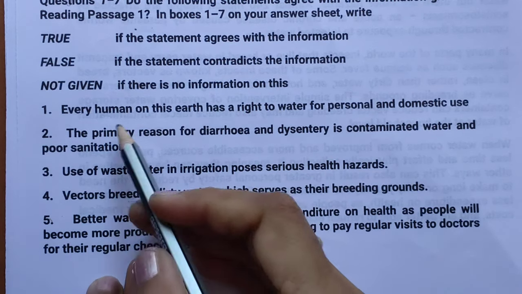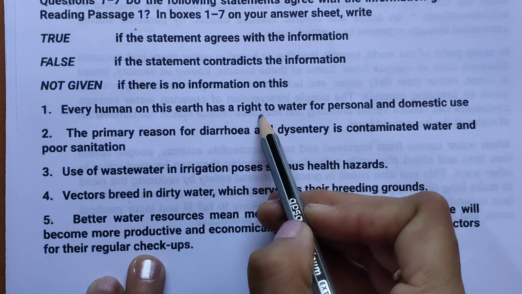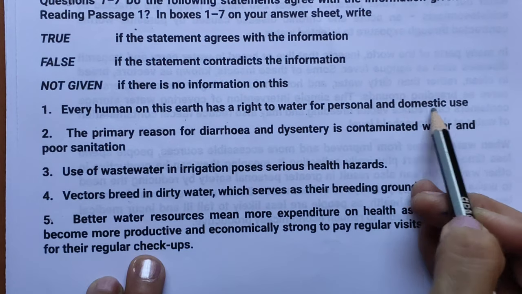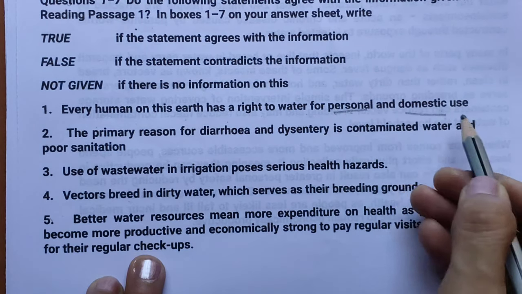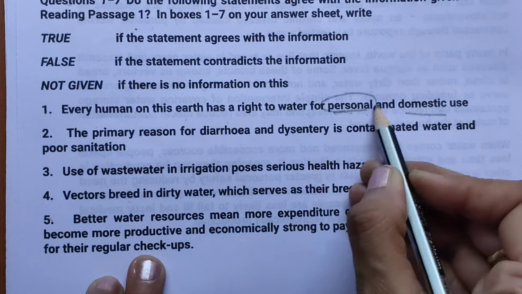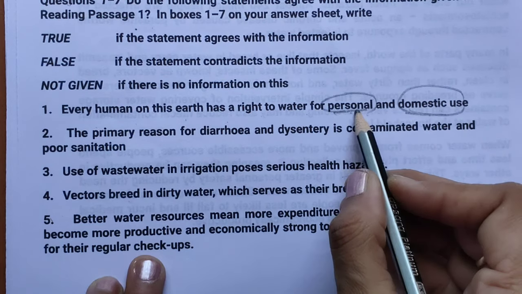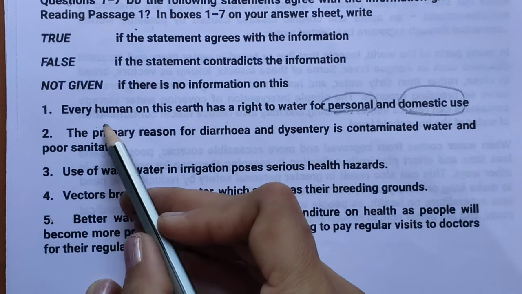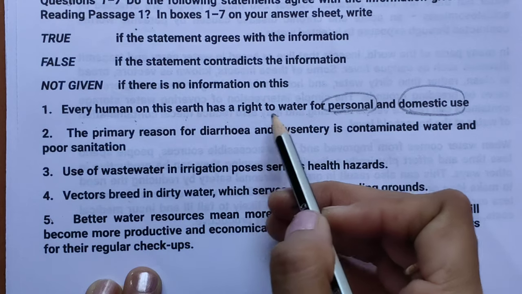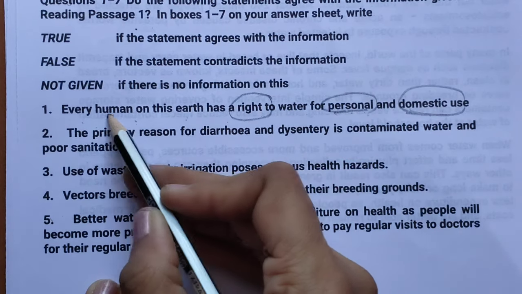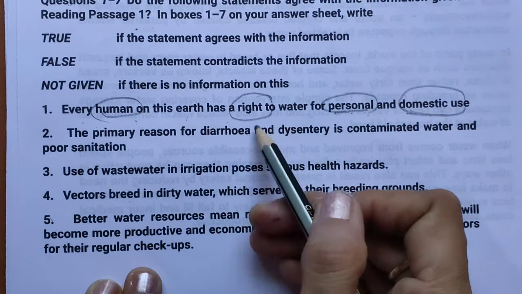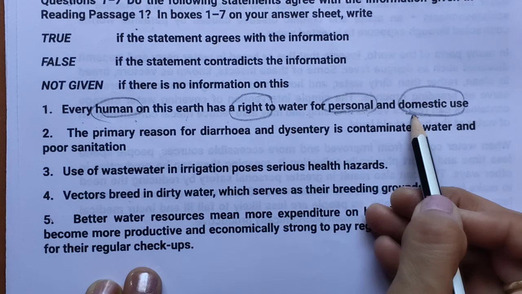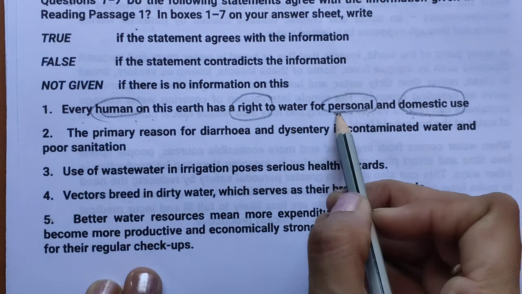I am telling you, every human on this earth has a right to water for personal and domestic use. Okay, personal and domestic use, these are the two keywords. We will find these first, and then we will find every human on this earth has a right. If they have a right to water for personal and domestic use, these are the keywords for this statement.